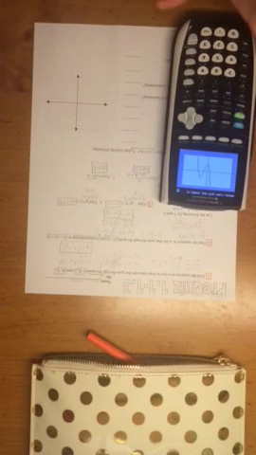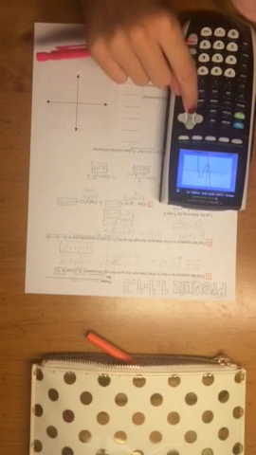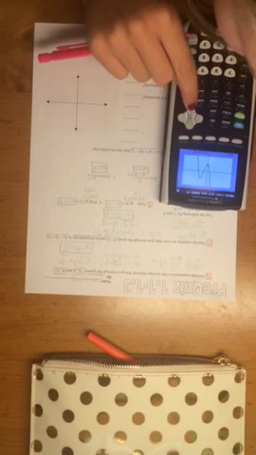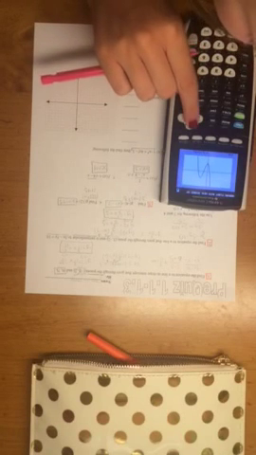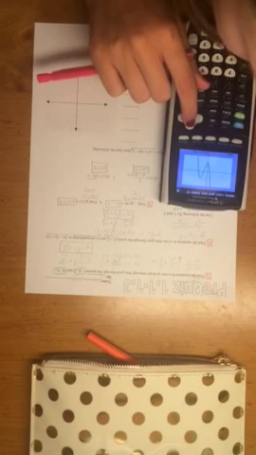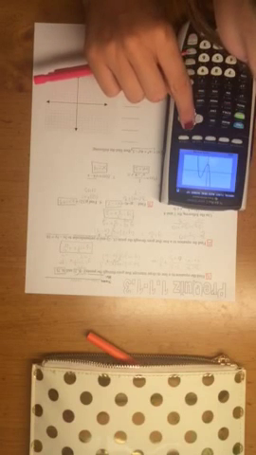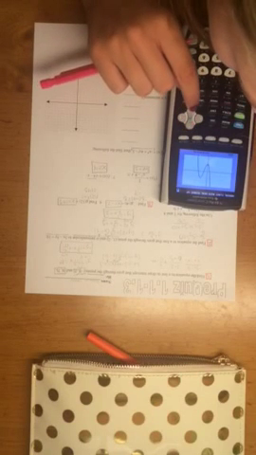So now that I have the graph on my screen, I'm just going to take my cursor and I'm going to find my points.